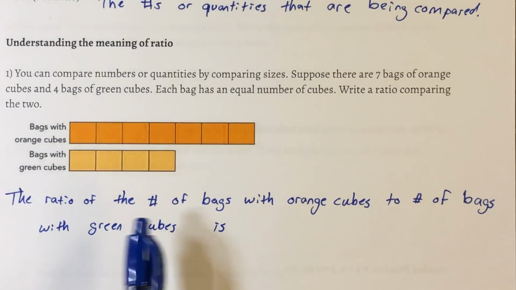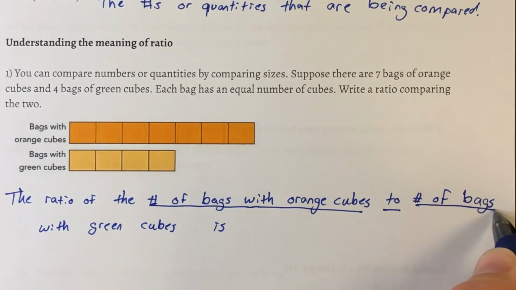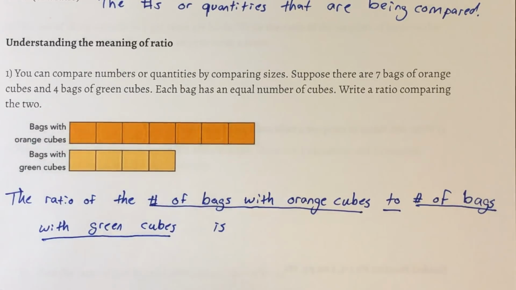So the ratio of the number of bags with orange cubes to the number of bags with green cubes is, well, this is how you write a ratio, or the most common way.